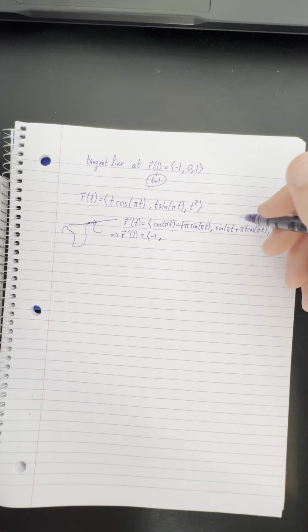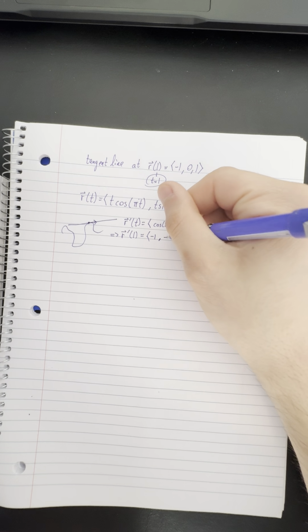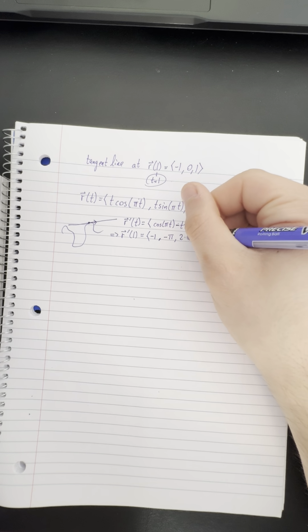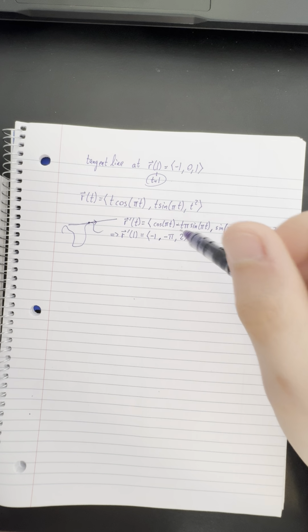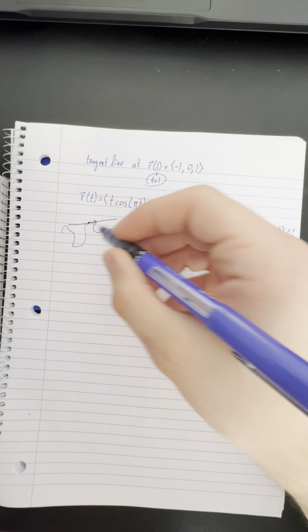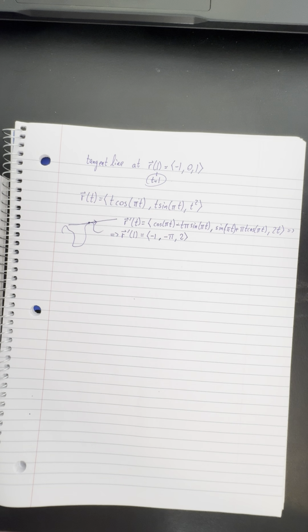So that's that. Now, this expression is still the same. Sine of pi is 0. This is going to be pi times cosine pi. Cosine of pi is -1. So -1 times pi is -pi. And then 2t, 2 times 1 is just 2. Right? Okay. So this is the tangent vector, but he is at the origin. So, right, he's pinned at the origin and he's going in this direction.